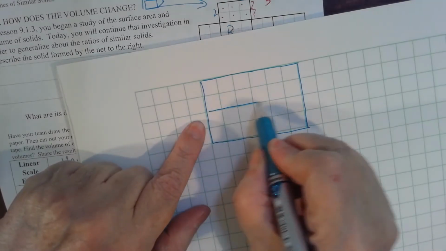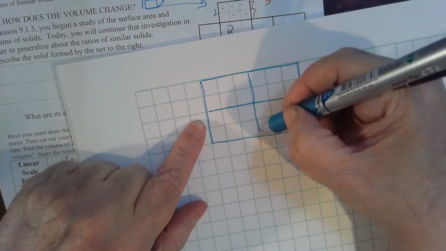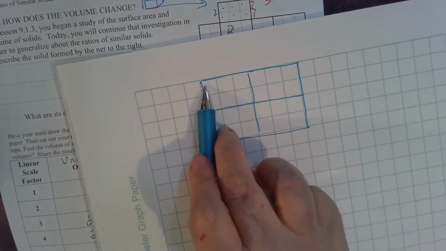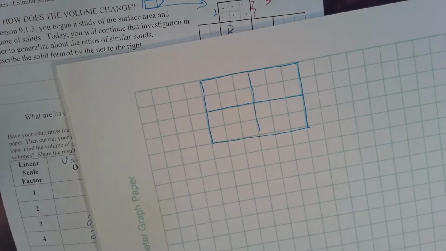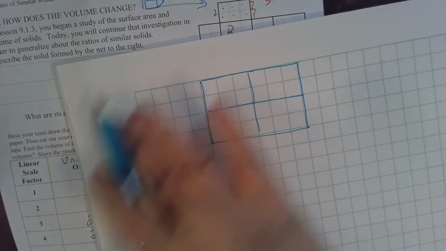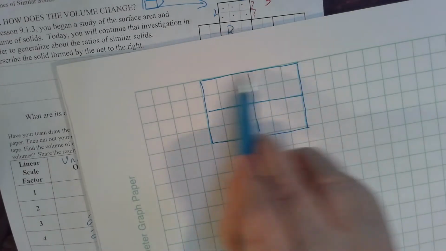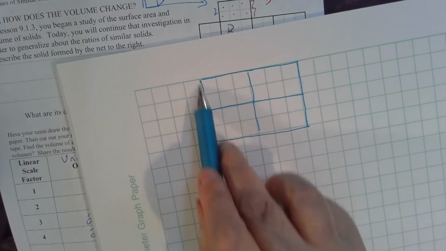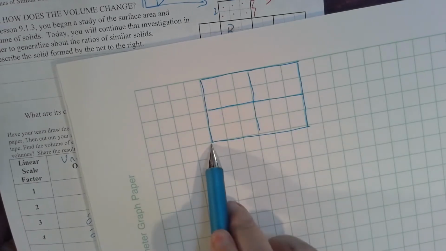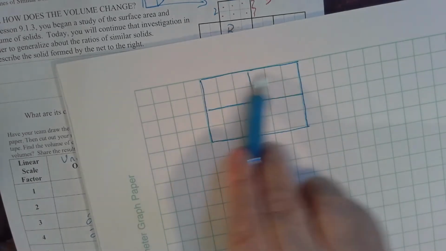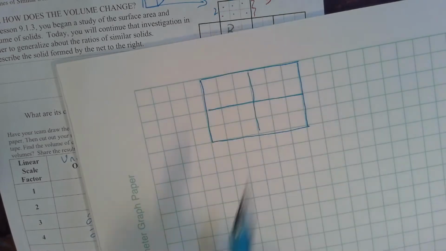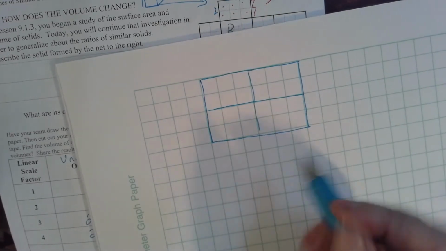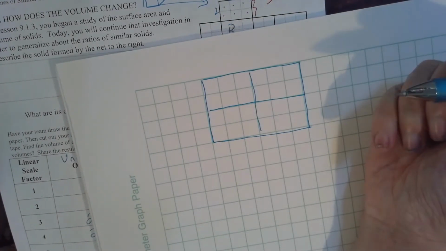So the original, and this kind of shows you something. My original was 3 by 2. But when I increase the actual dimensions, so this is doubled, it was 3, now it's 6. This is doubled, it was 2, now it's 4. You'll see that the area of just this one surface is not just double what the original.